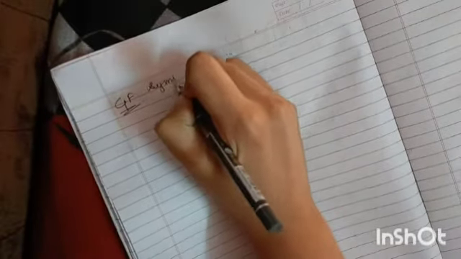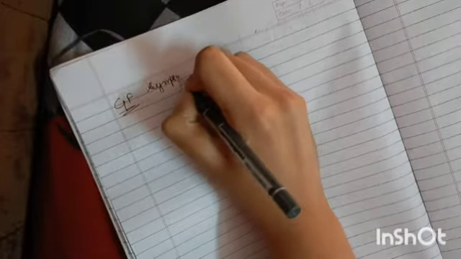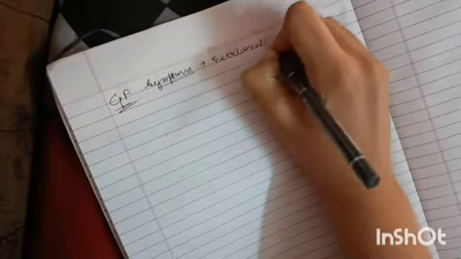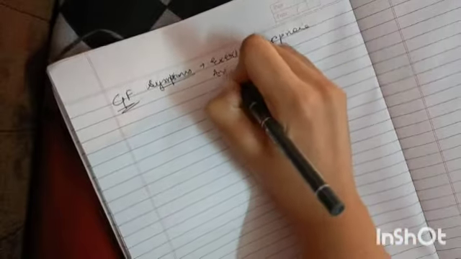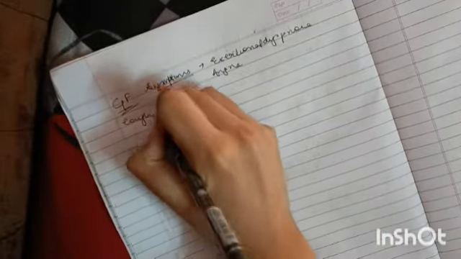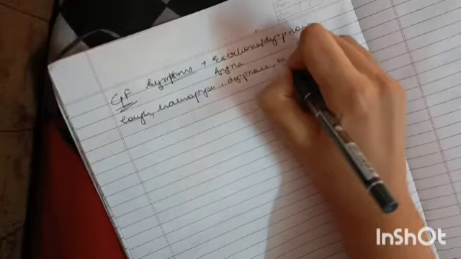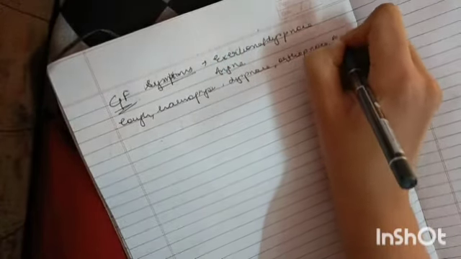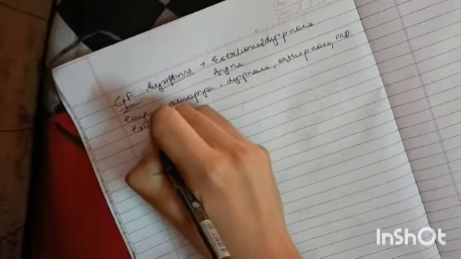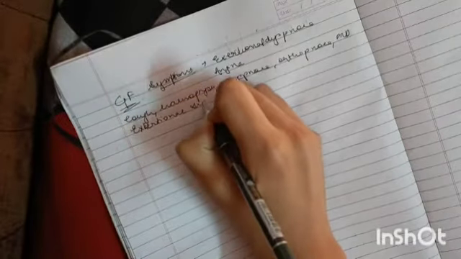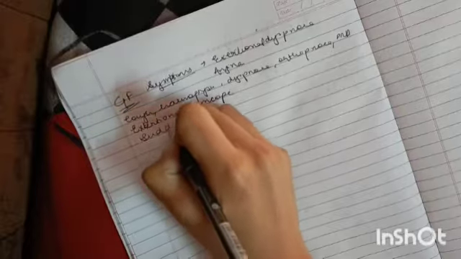Now coming on to the clinical features. In clinical features, what we see in the symptoms is exertional dyspnea, angina, cough, hemoptysis, dyspnea, orthopnea, paroxysmal nocturnal dyspnea, exertional syncope. We can also expect sudden death.